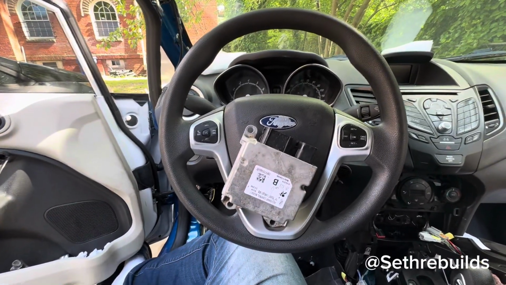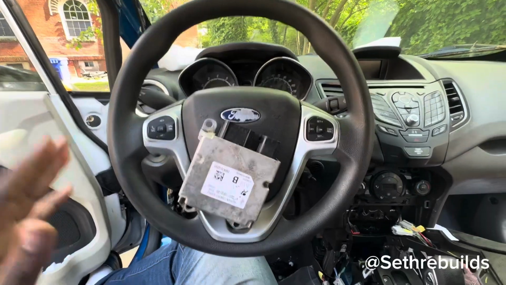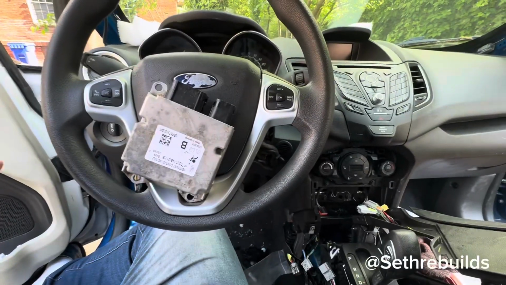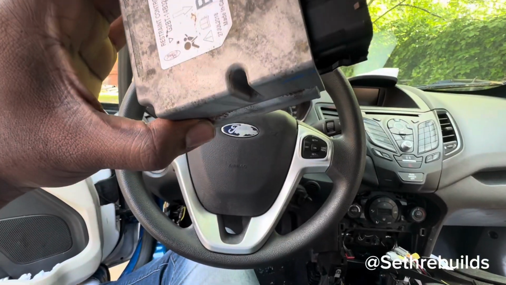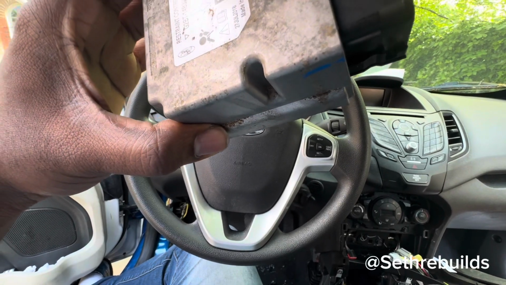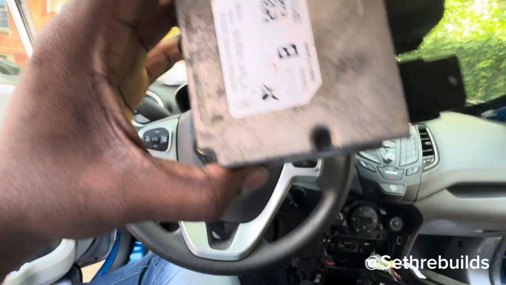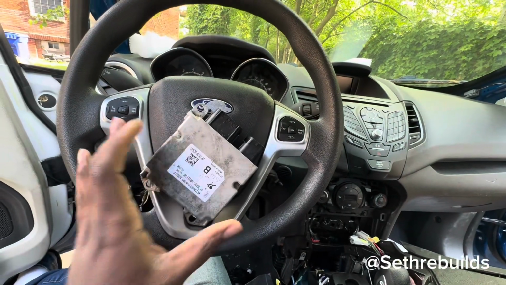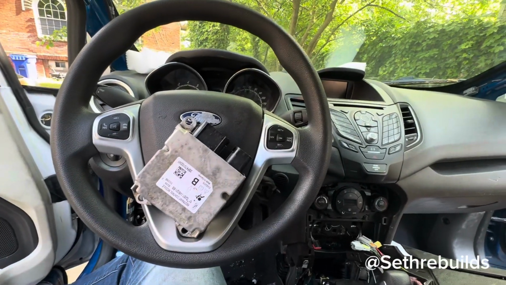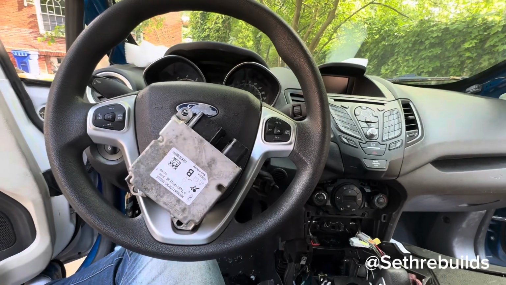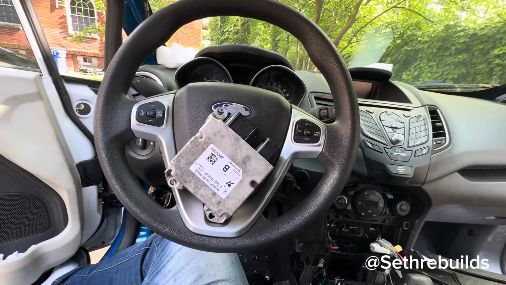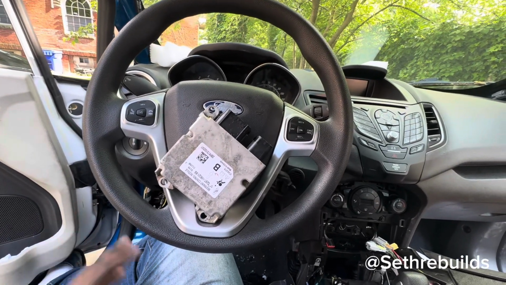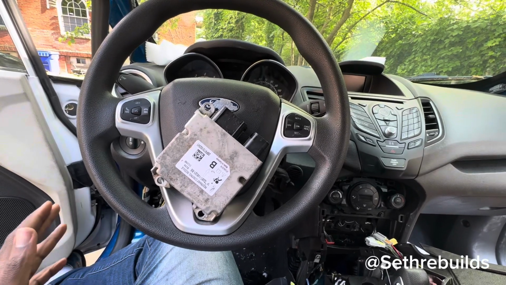So today we're back again with our airbag module. Last time we removed it and sent it to Safety Restore. Okay, you can see here it passed the inspection. So we're about to verify. If you guys remember, all the airbags were blown, so I sent the airbag module to be reset. Normally everything should be okay and fine.